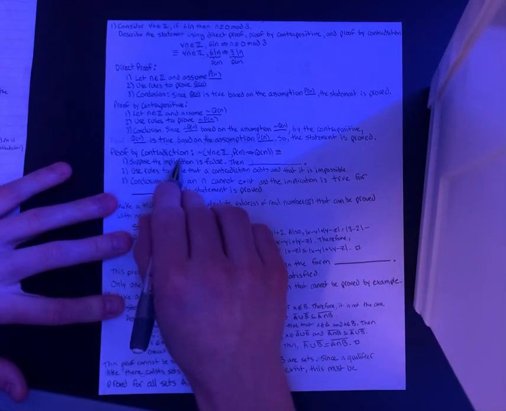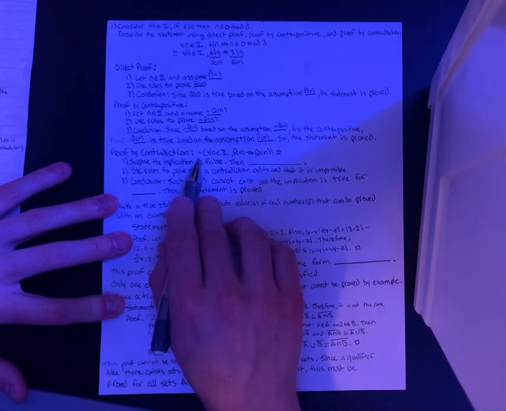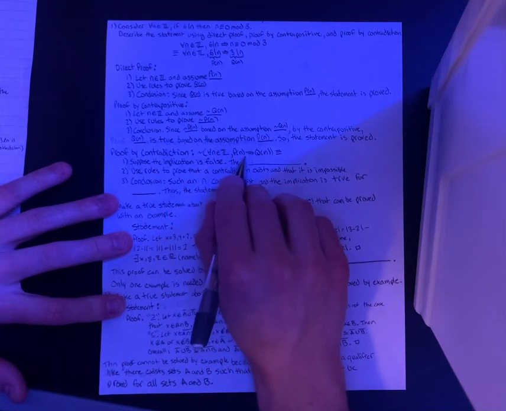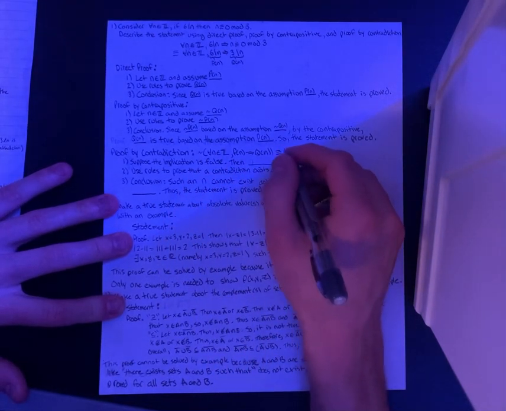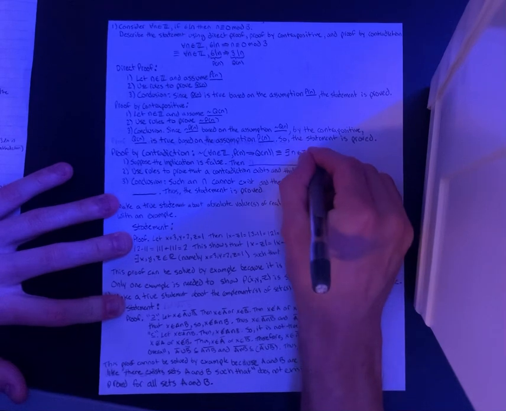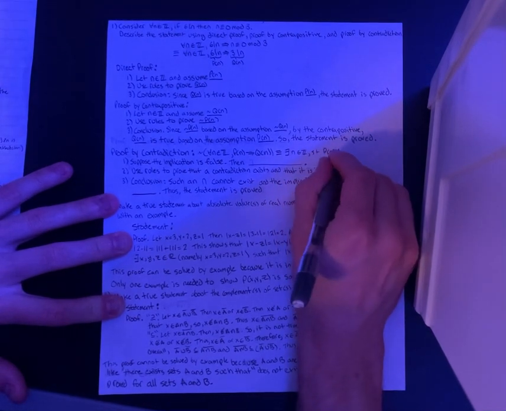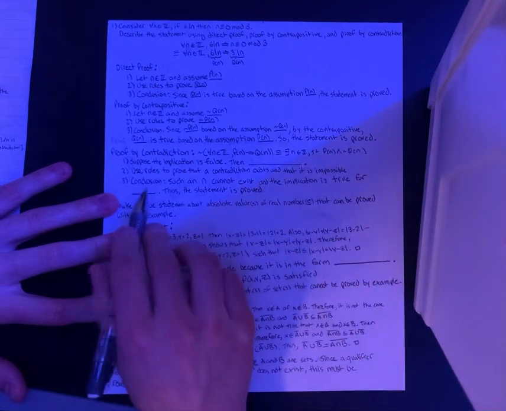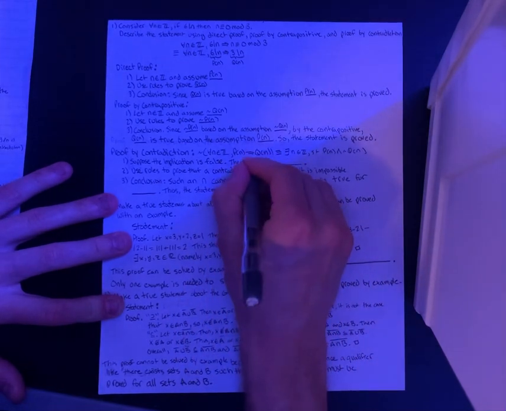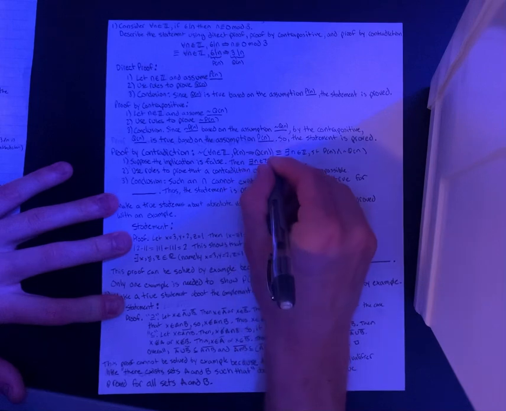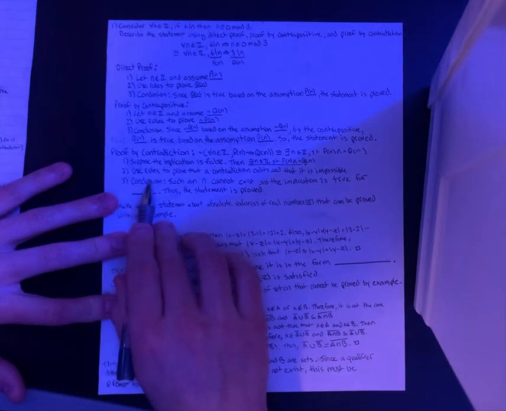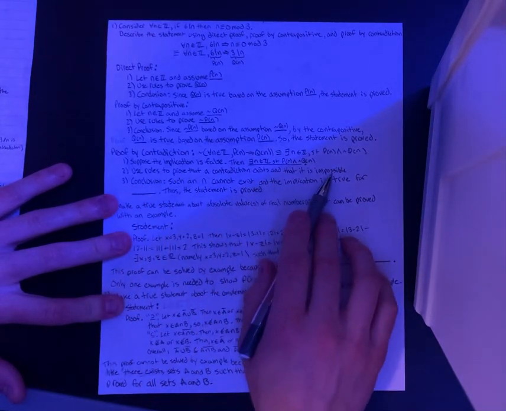Through proof by contradiction, first you take the not of the entire statement. So if we were to do not of for all n in Z, P of n implies Q of n, this would be equivalent to there exists n in Z such that P of n and not Q of n. So for 1, you suppose the implication is false, like we did above. Then there exists n in Z such that P of n and not Q of n. So for 2, we use rules to prove that a contradiction exists and that this is impossible.